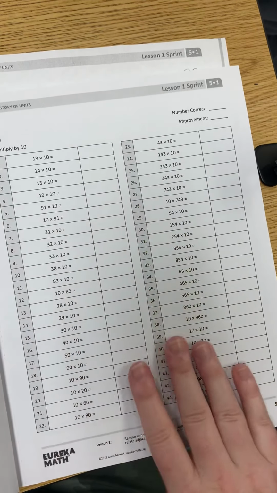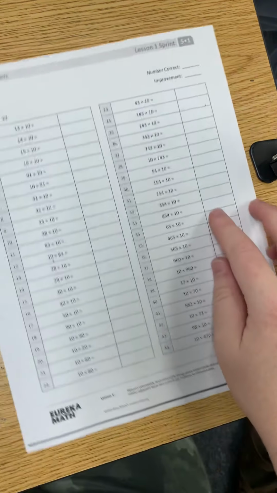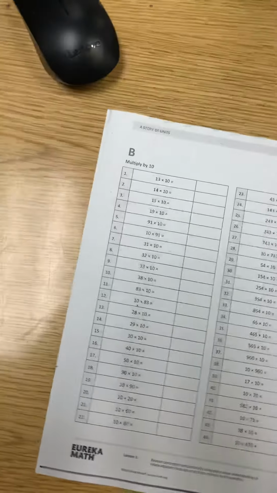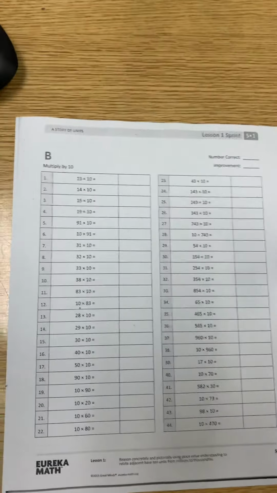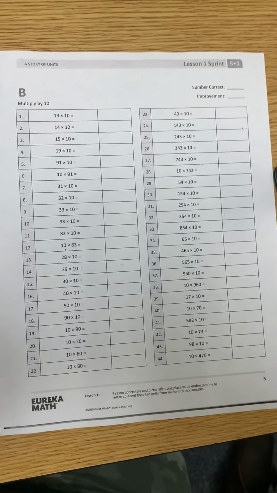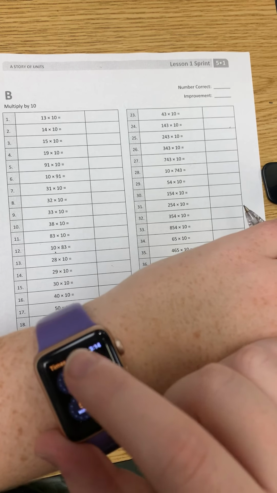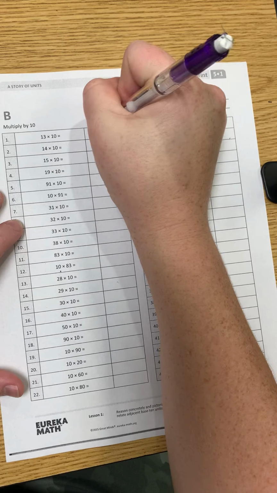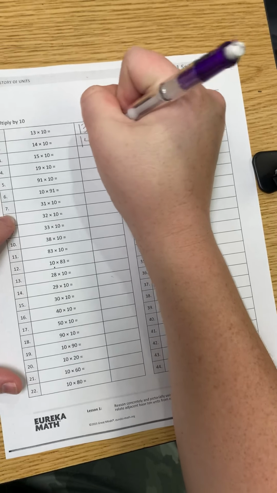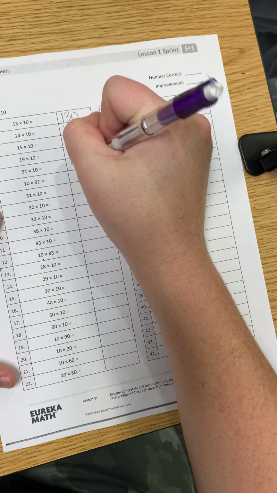Now, remember, I'm not writing in this workbook, so I've got the page printed out. So I'm coming over here to my page B. Sorry, my camera keeps moving. Page B. And I'm going to go back to my timer and I'm going to reset my timer and I'm going to see how many I can do this time. Now, I want to try and get further than I did last time. That's my goal, to get more than 22.